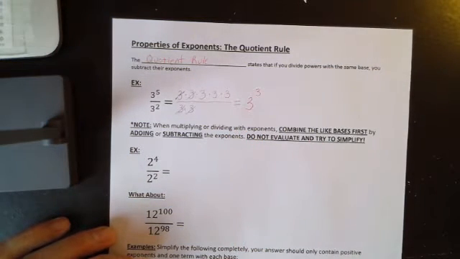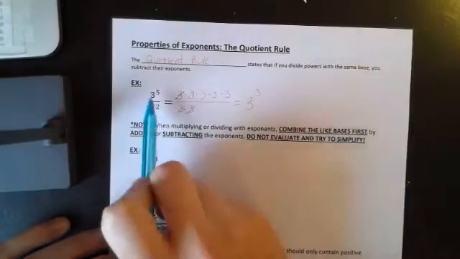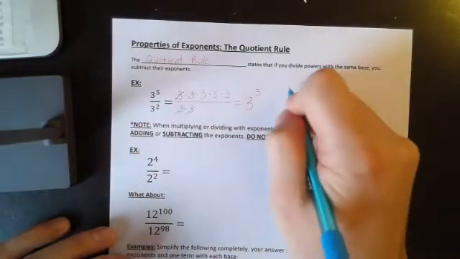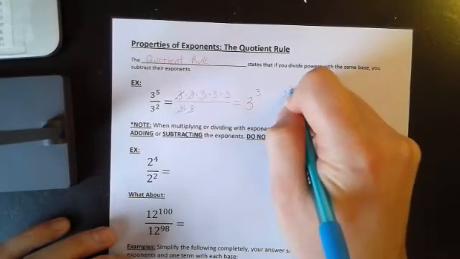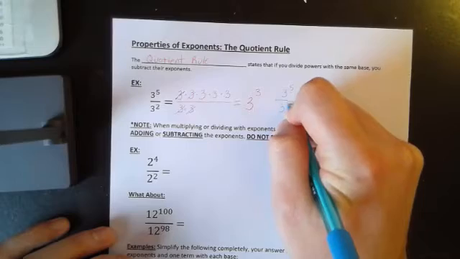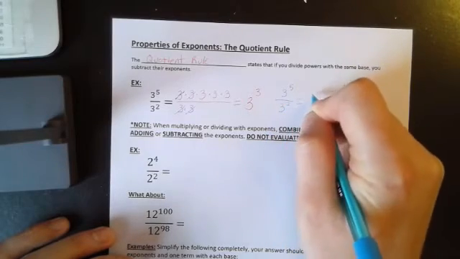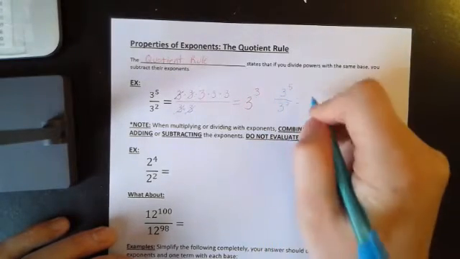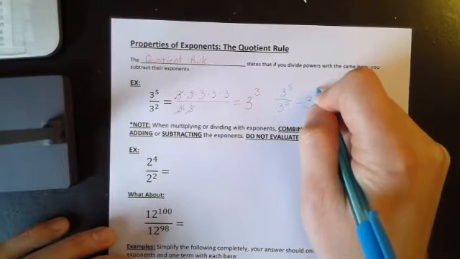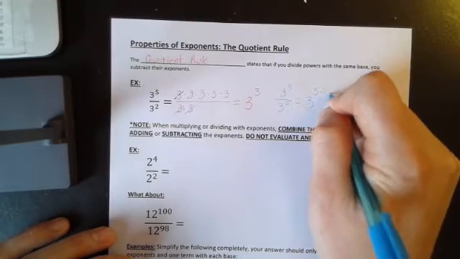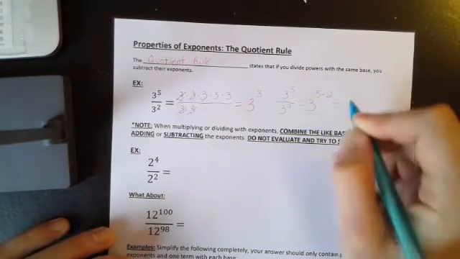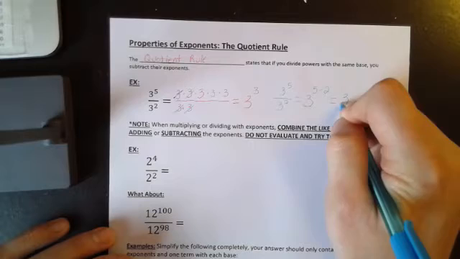Well, the way that works, we'll do that off to the side, is 3 to the 5th over 3 to the 2nd is the same thing as subtracting the exponents, so it's 3 to the 5 minus 2, which equals 3 to the 3rd.